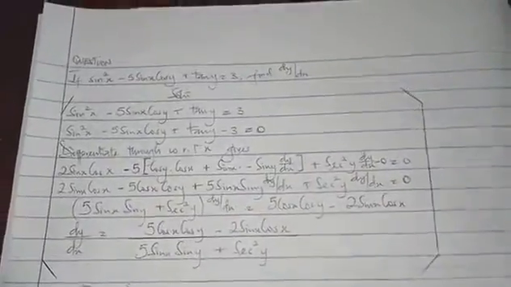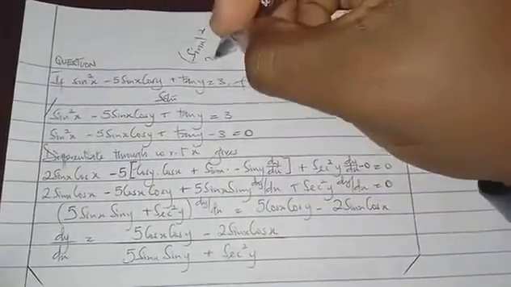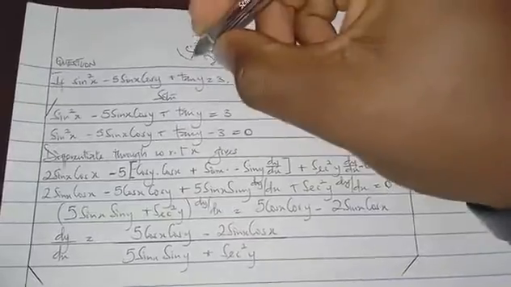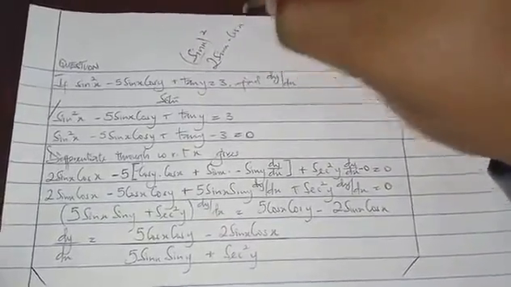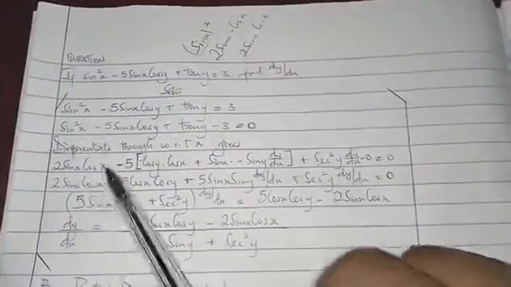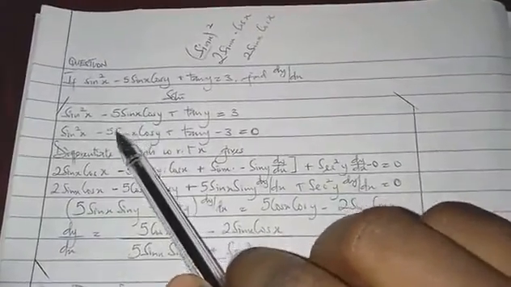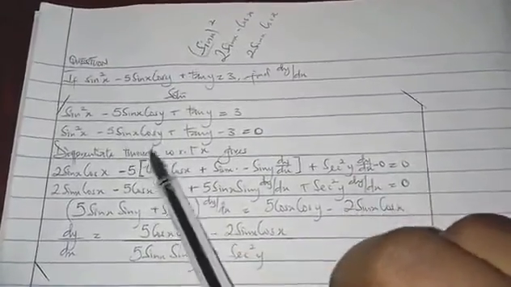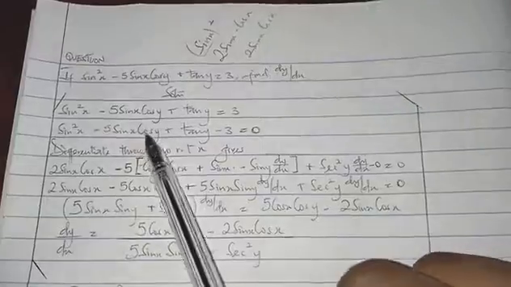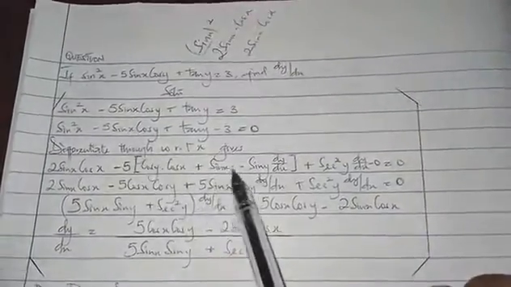Recall this is sine x raised to power 2. So when you're differentiating, it's going to be 2 sine x times the differentiation of sine x, which is cos x. So you have 2 sine x cos x minus, and when you're differentiating this, you're going to use the product rule. So it's going to be v times du dx, the differentiation of sine x with respect to x is cos x, plus u, which is sine x, times dv dx.